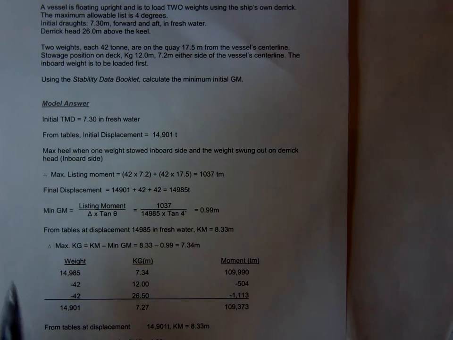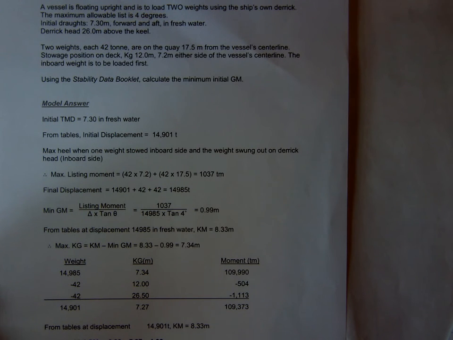We'll have a look at a problem here where our vessel has to load cargo, generally 2 weights, but our angle of list when loading the cargo cannot exceed a certain value. In this sort of problem, the main thing you need to do initially is establish at what point the maximum angle of list will occur.